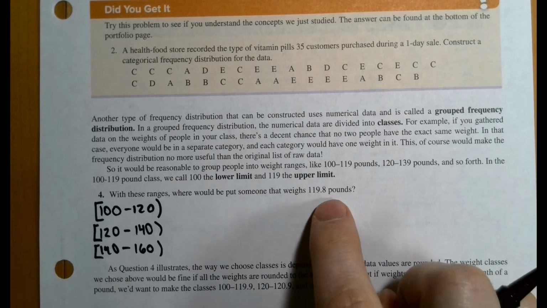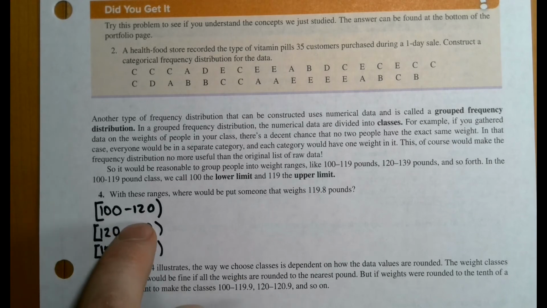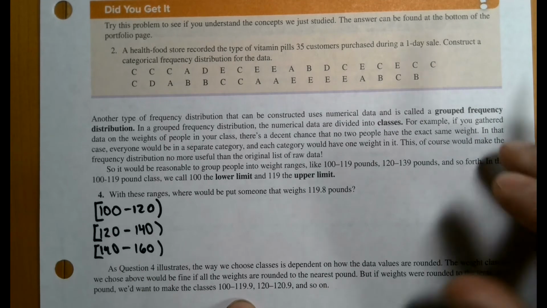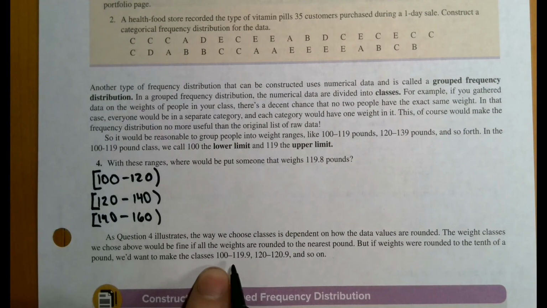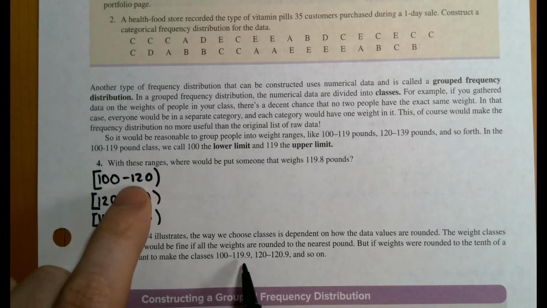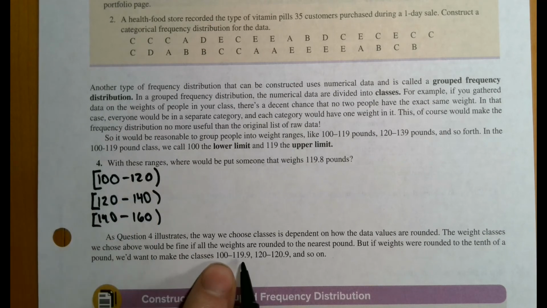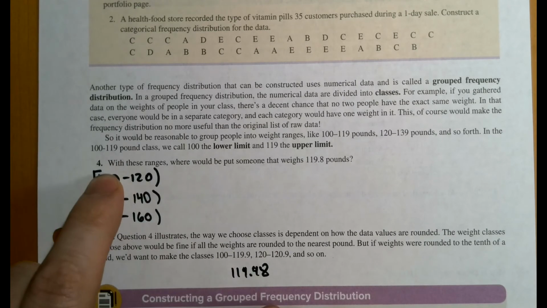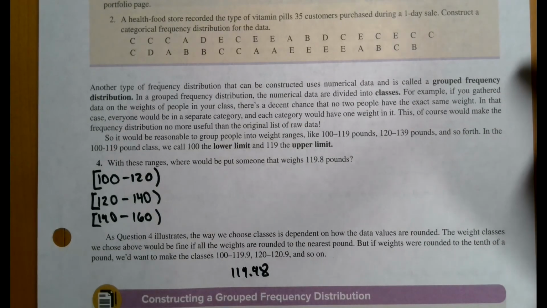Under this scheme, to me, it's very obvious where 119.8 goes. It would go right here because it's between 100 and up to, but not including, 120. Now, our author argues that if we didn't round to a whole number and we rounded to a decimal place, we would put 100 to 119.9. But this goes all the way up to right next to 120, because what if we had 119.98? Where would that one go under this new strategy? With this one, to me, it's very clear where everything goes. But maybe not. My brain's wired mathematically. Let me or your instructor know if that isn't very clear, and we can talk it through during our live sessions.